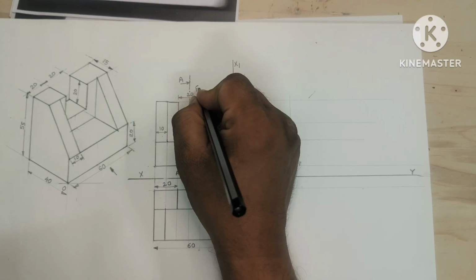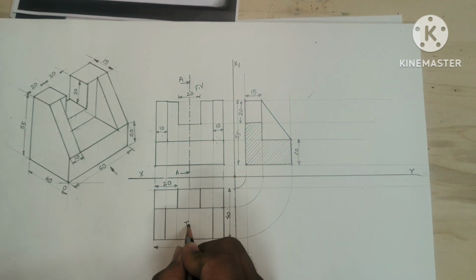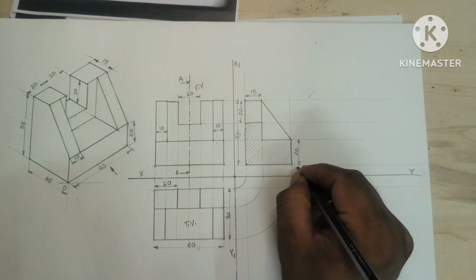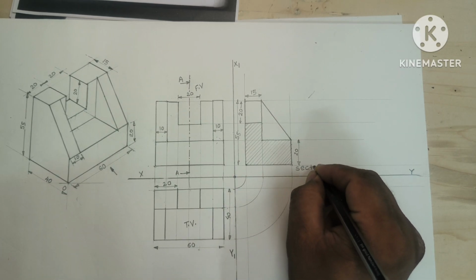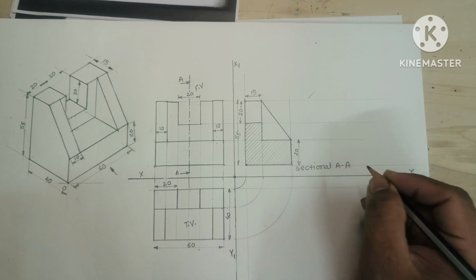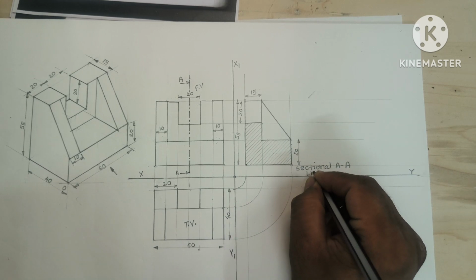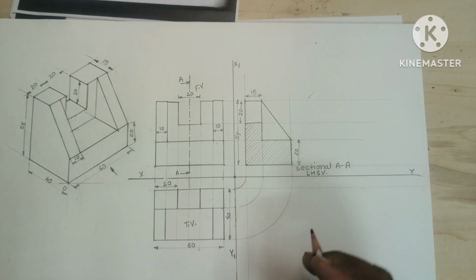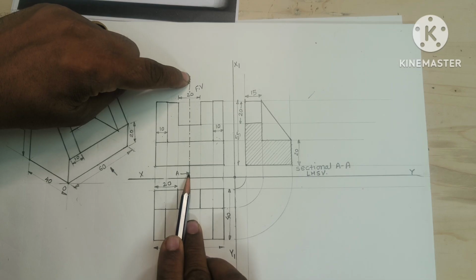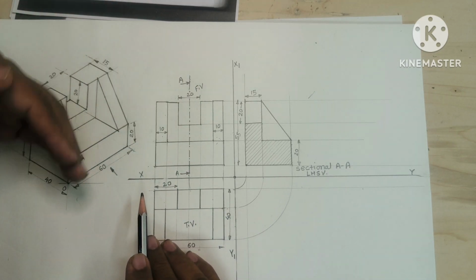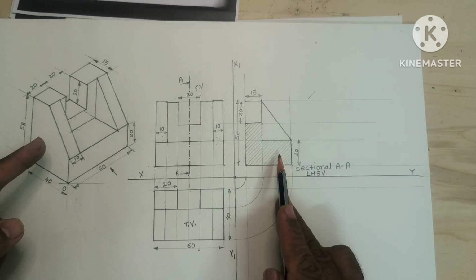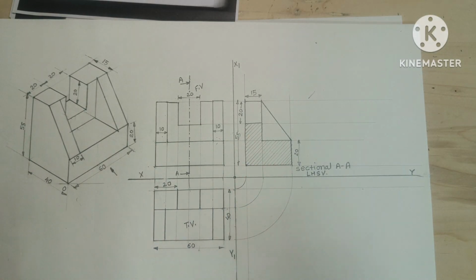This is front view, this is top view, and this is sectional A-A, left hand side view. AA means this plane, it is called as a cutting plane. This portion is removed, and from this side we have observed the left hand side view. This is the hatching line.